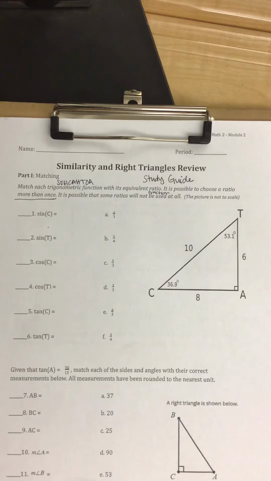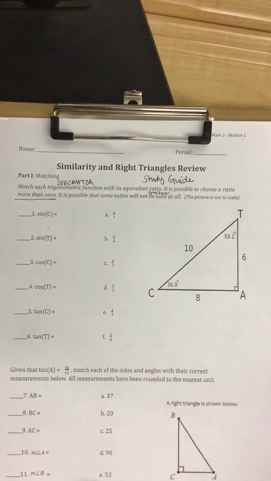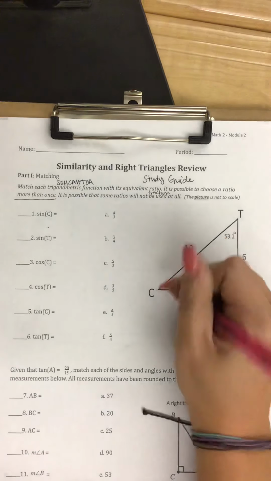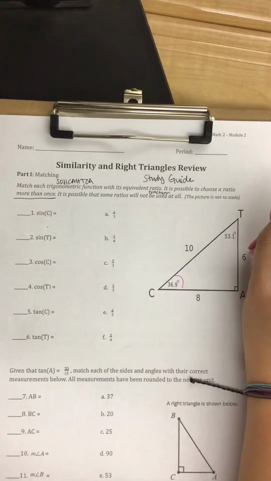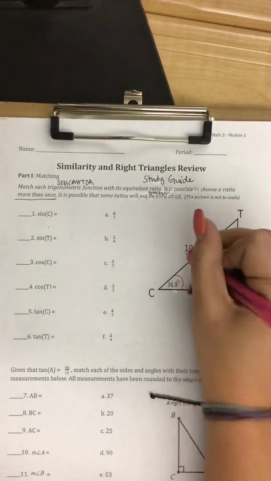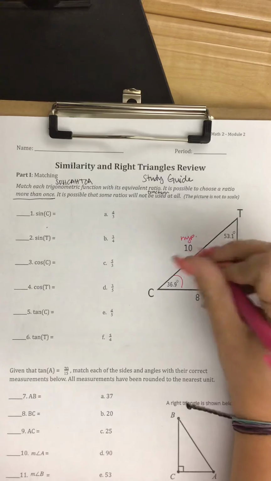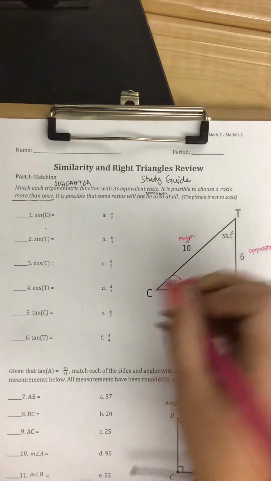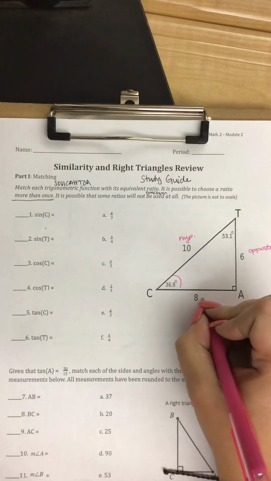So sine of C is the first one. So we go to C. This is our reference angle. If I'm using angle C, I go right across, and that is opposite. 10 is always the hypotenuse because it's across from the 90-degree angle. And lastly, if I'm using C as a reference angle, 8 is the adjacent one.